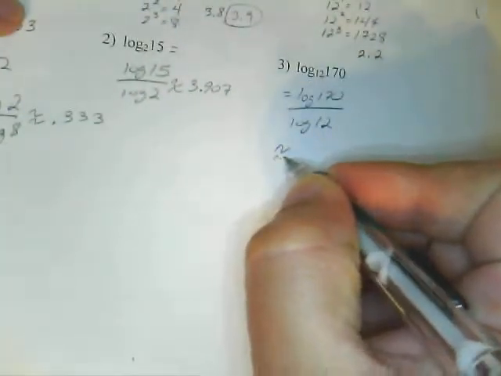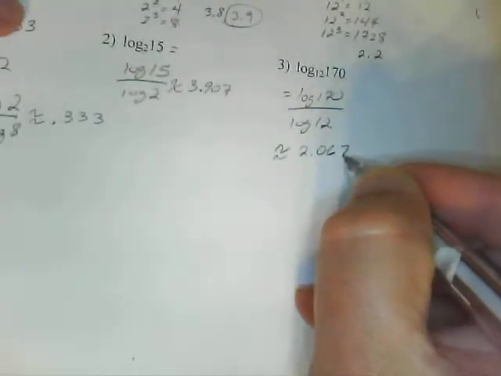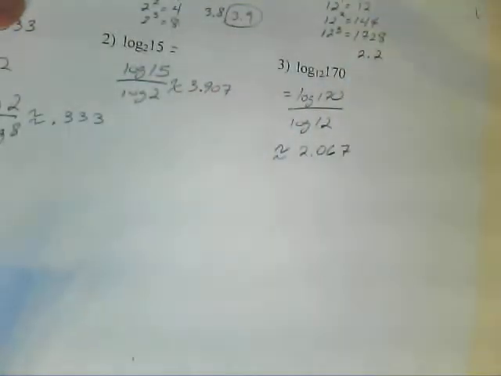So this would be approximately 2.067, and that is the change of base.